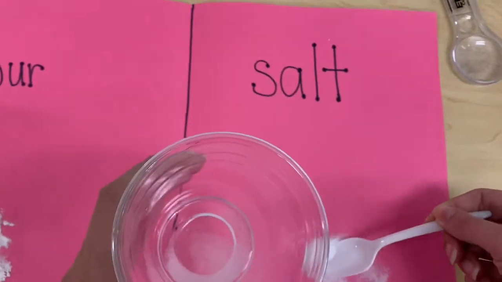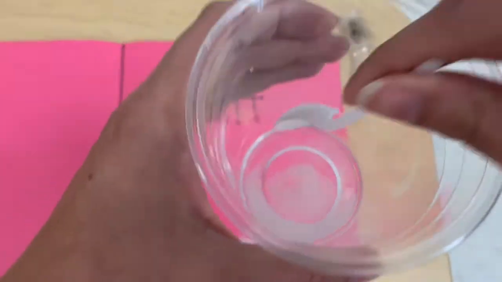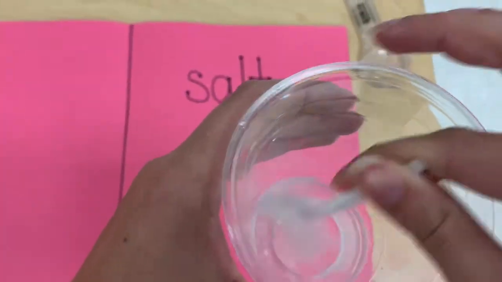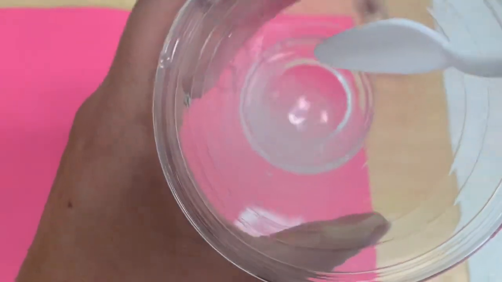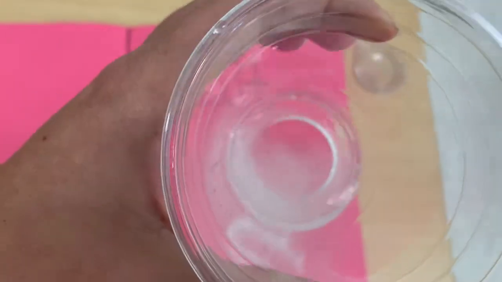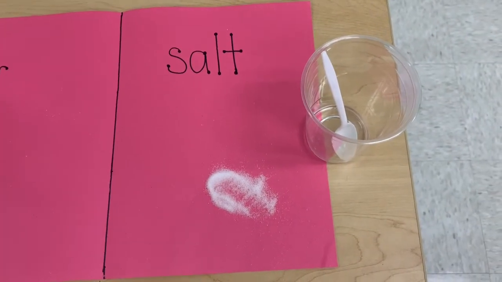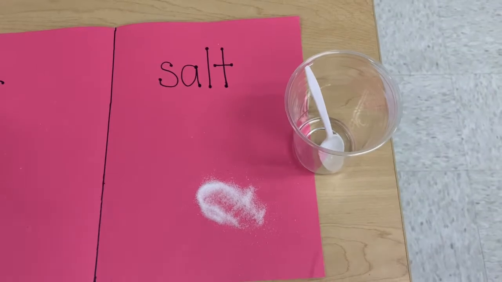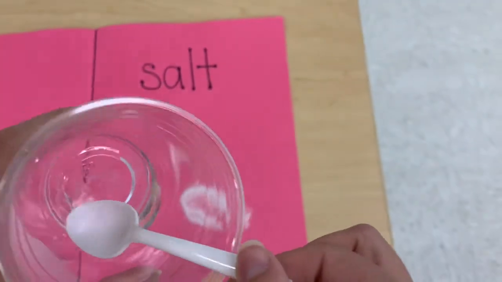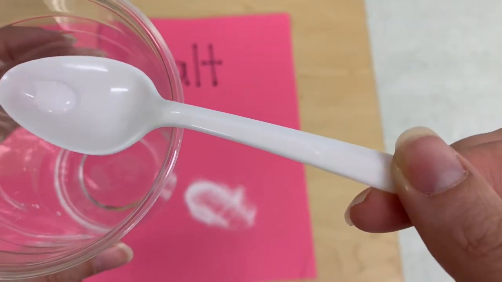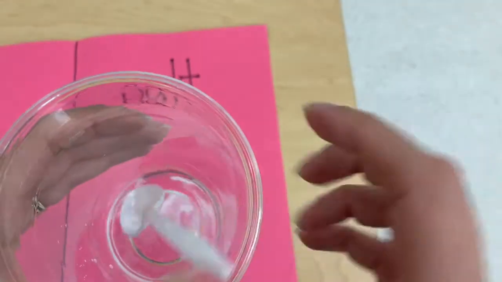All right. So my salt is in there and I'm stirring it up. My salt didn't change the water color, but I can still see some little grains at the bottom. That's because I had more salt than water. But there's definitely salt that has completely dissolved in the water. That means that salt is soluble.